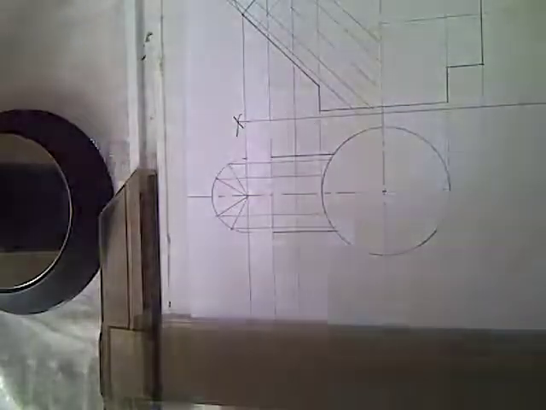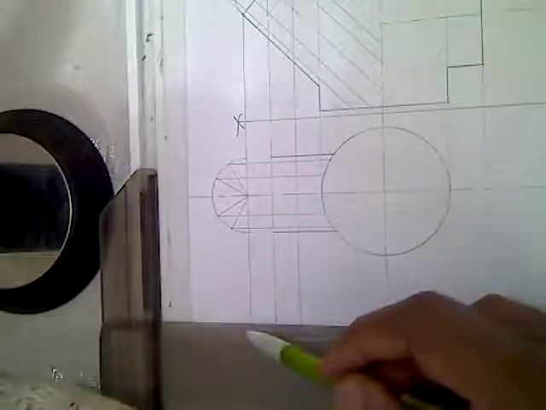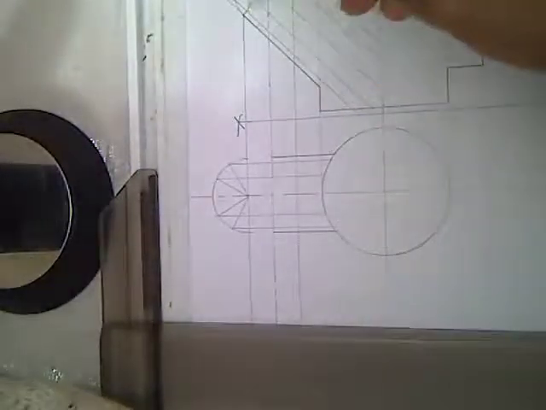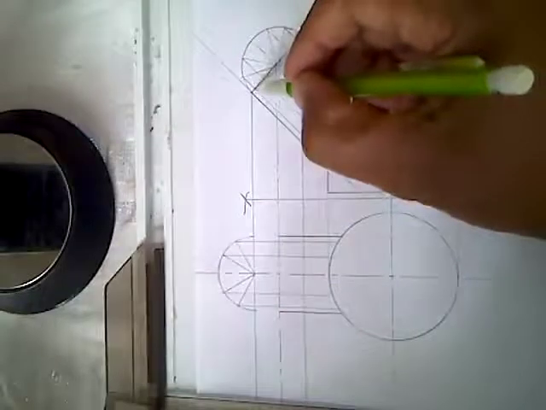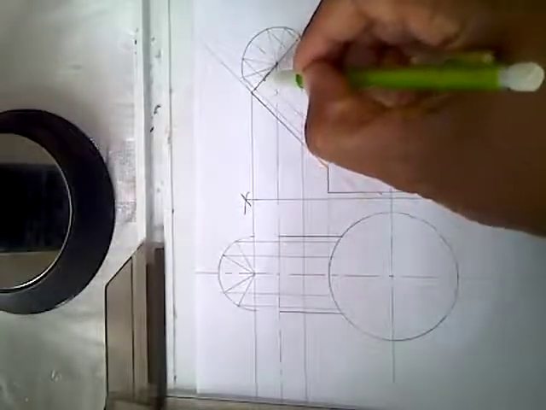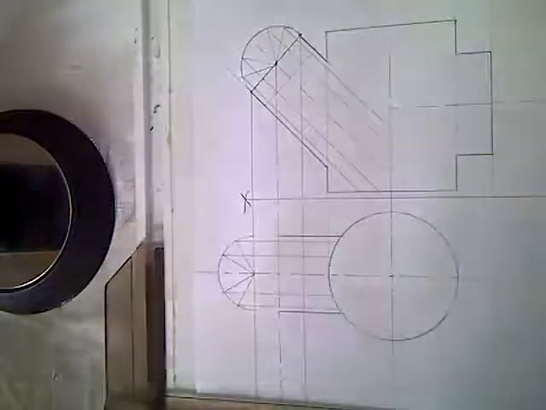Now I'm concentrating on this side. I will come to this side over there. Since I have done what I've done, this line there, these 3 points here from here, 1, 2, 3. Here from the corner, 1, 2, 3. Right, I drop them.